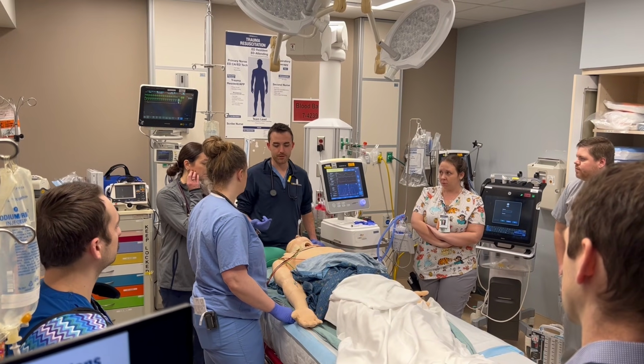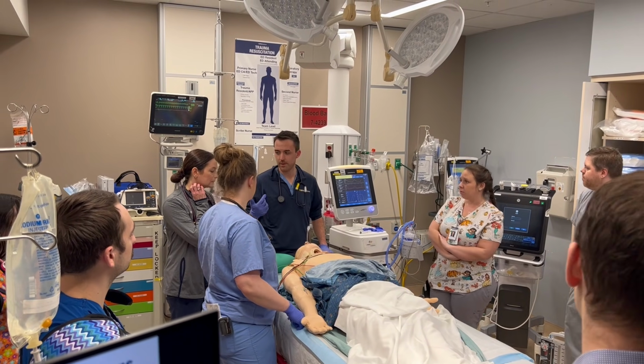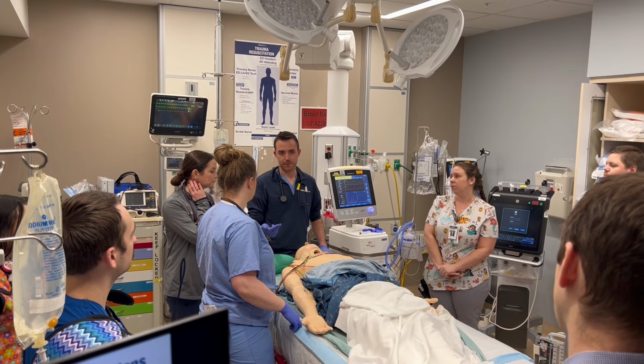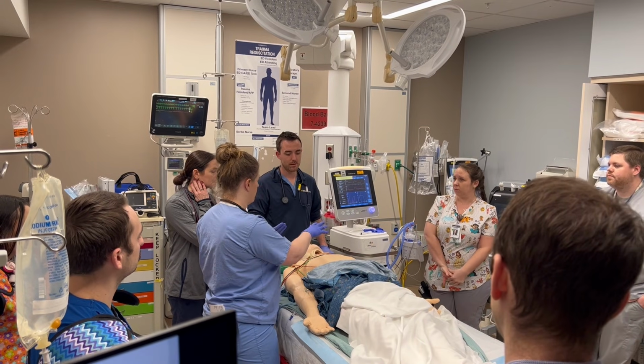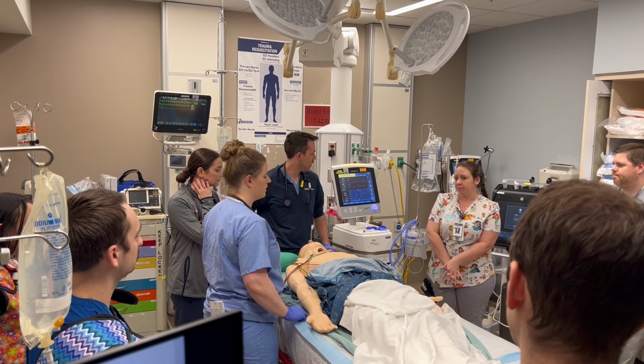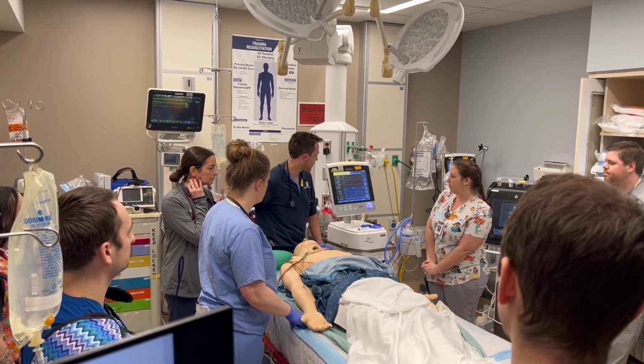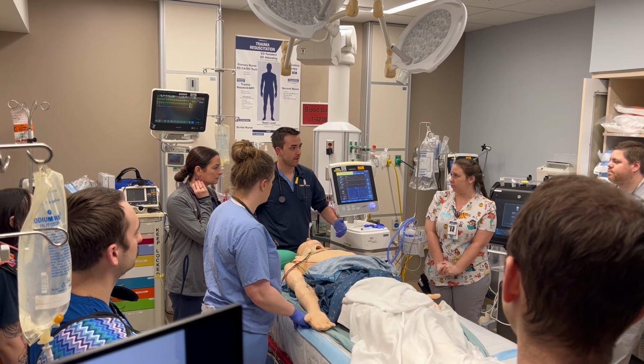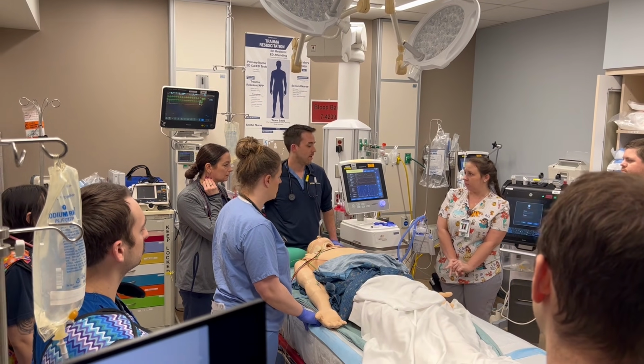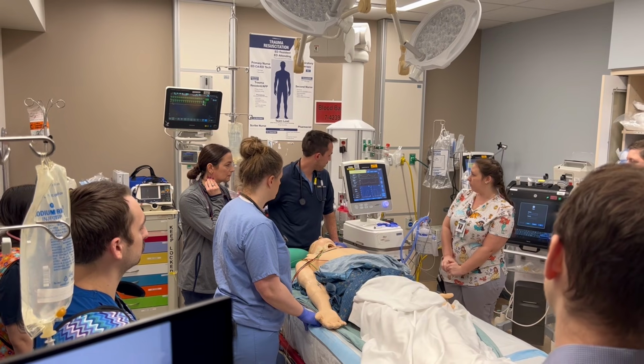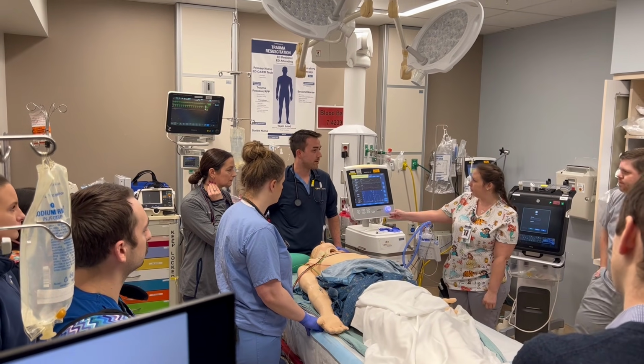Worsening pulmonary contusions, worsening hypoxia on the vent. Our tube is in the right place, we have no pneumothoraces. We've checked the vent. We could increase some of our positive pressure, see if that improves our oxygenation, increase our PEEP as much as we're allowed to.